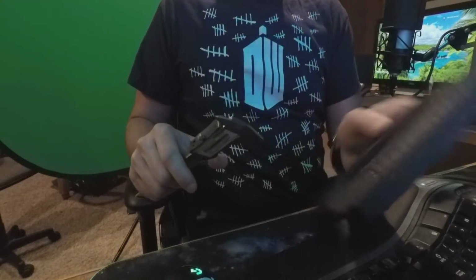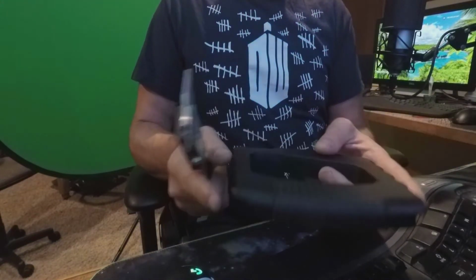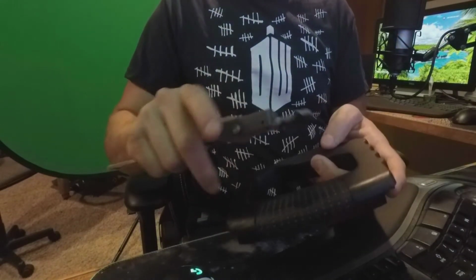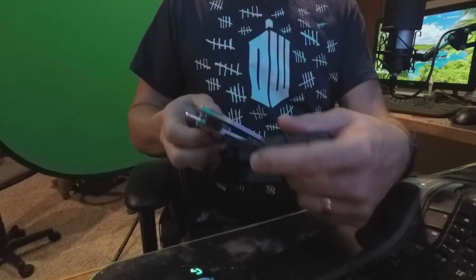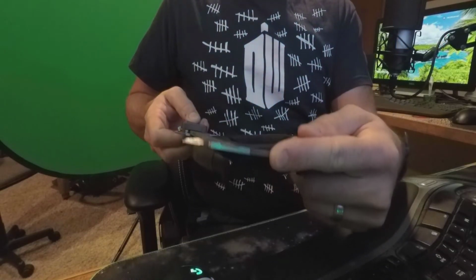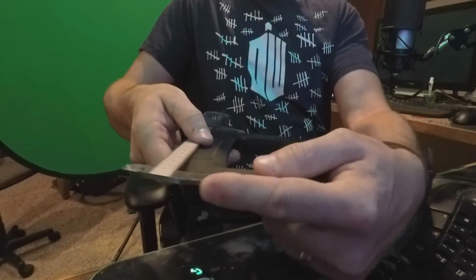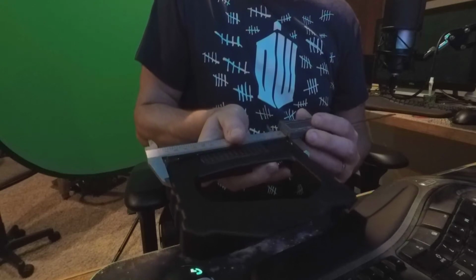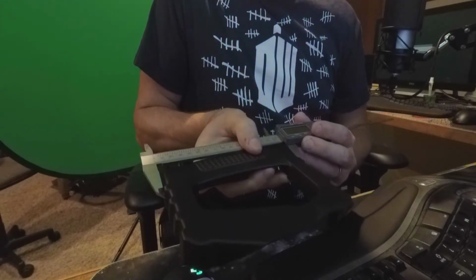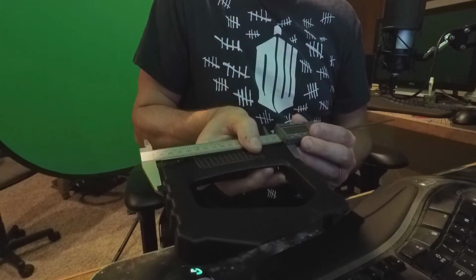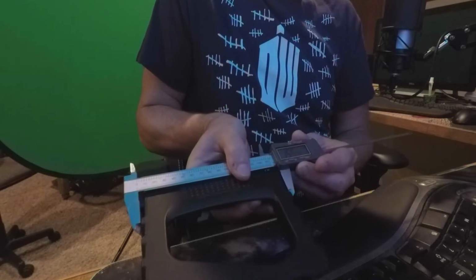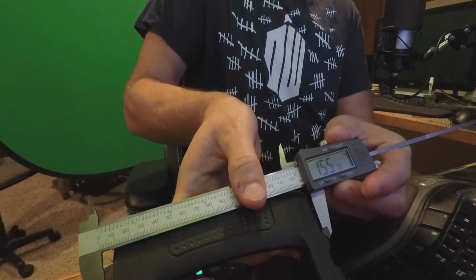What I did is I went and grabbed the biggest, widest part of my device, which is the handle. I then took my digital calipers and brought them across. Now, this is roughly 154, 155. We're going to go with a rough estimate of 155 because everything usually is about accurate all the time. So we know that's 155 across.